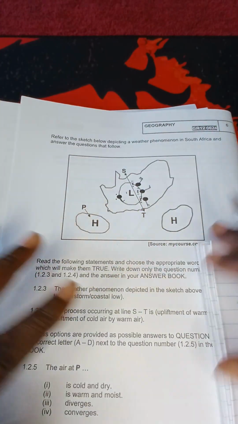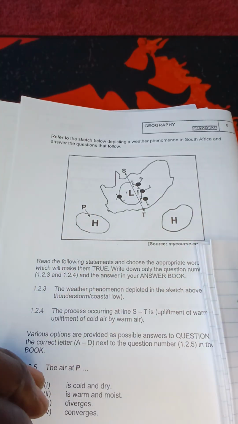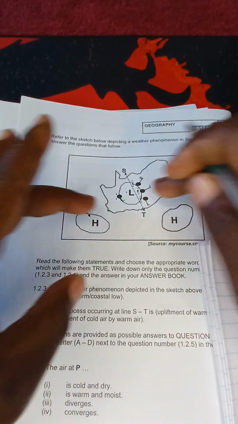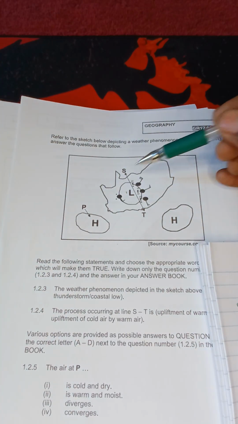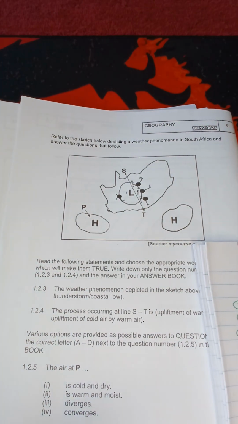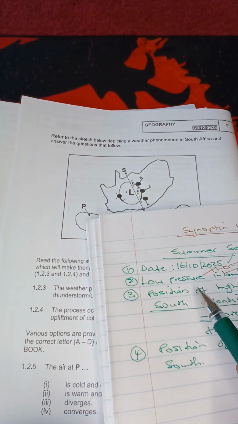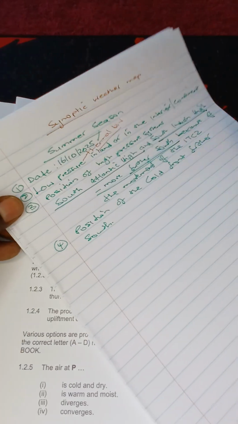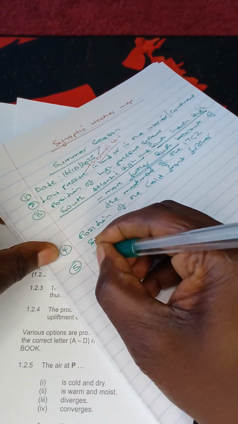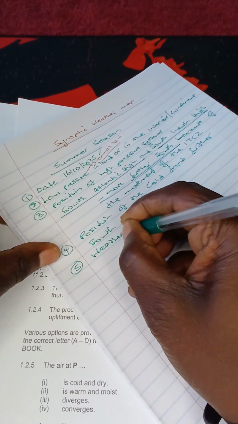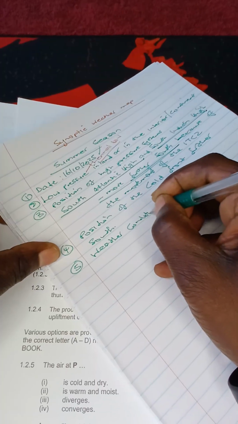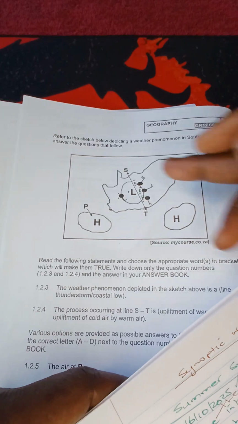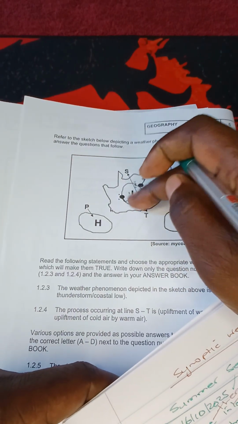You can also see here, I'm not going to talk about what the question is all about, but I just want to show you what I'm talking about. So here you can see, just to qualify that it's summer, number one, can you see the low pressure inland? This is the low pressure. The other thing that you can also look at, number 5, to show that it is summer, is the weather conditions inland. You can see we have got unstable weather conditions. This is summer because of the L.